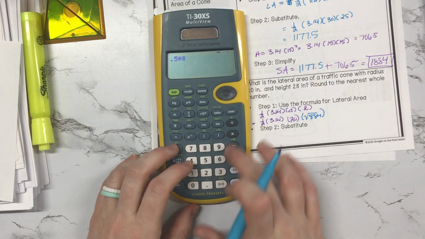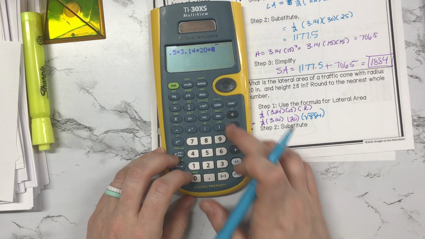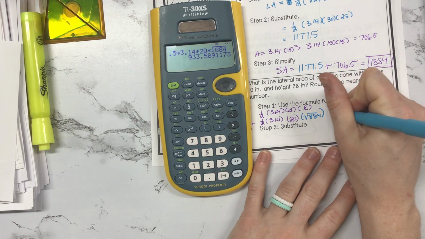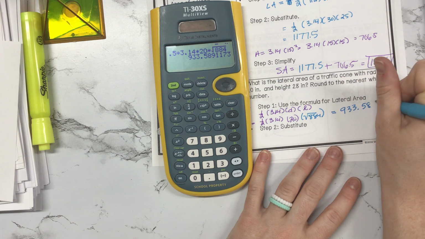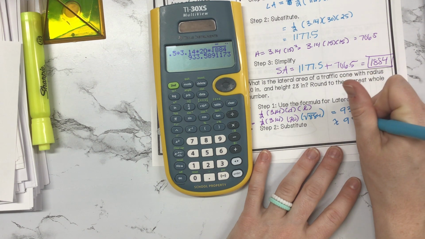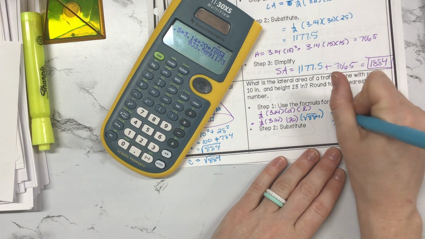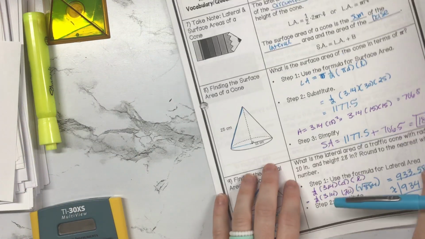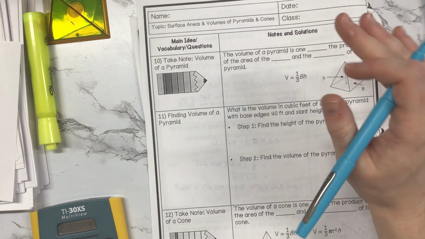So 1/2 times pi times 20 times the square root of 884. Rounded to the nearest whole number is 934 square inches. Okay. So just using the formulas, I personally think the formulas are a little easier. You can think through it logically if you want, but personally, I would rather just plug and chug with formulas.